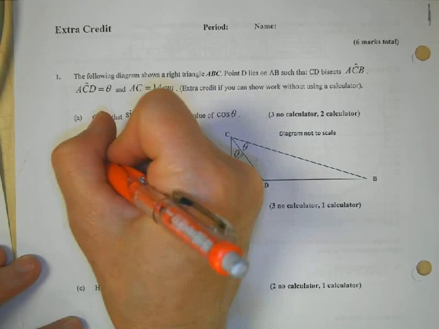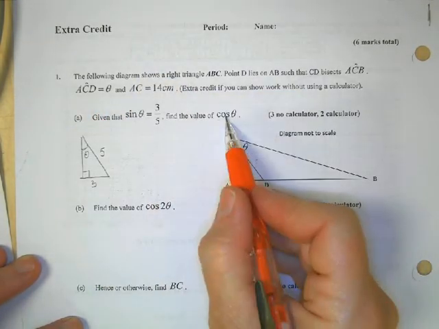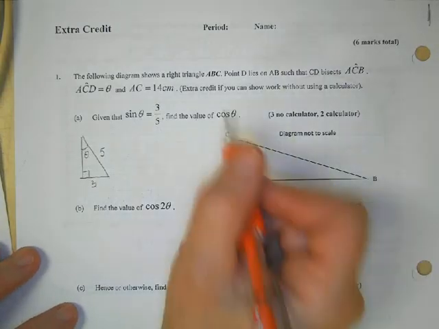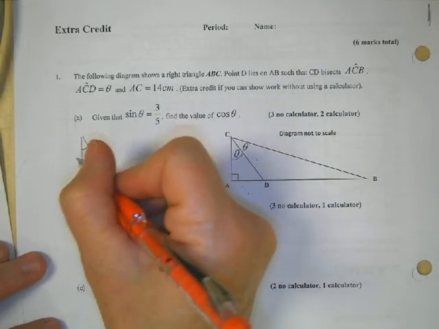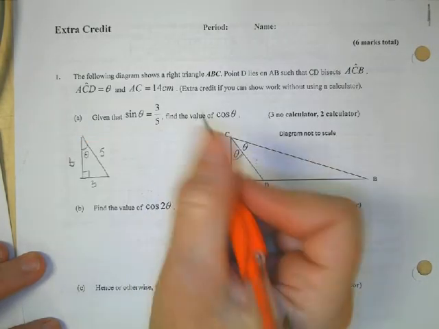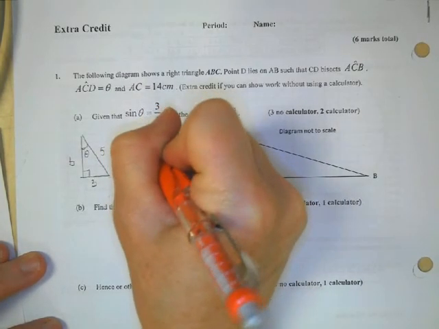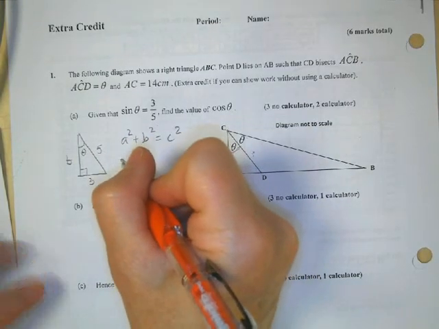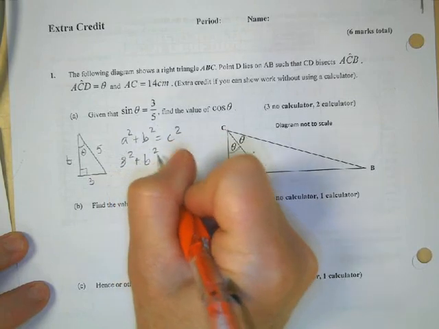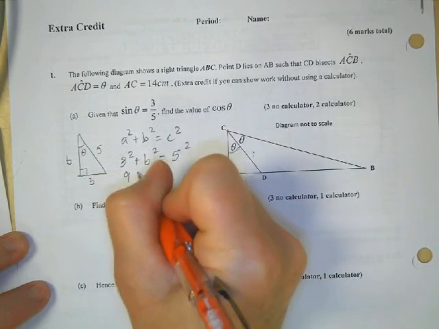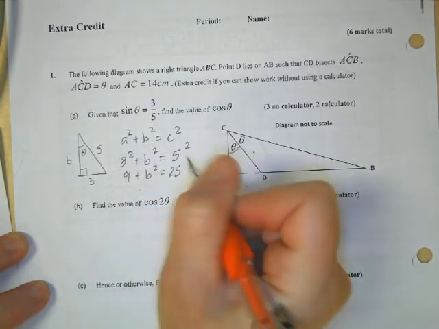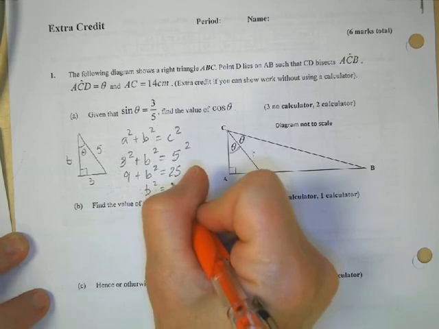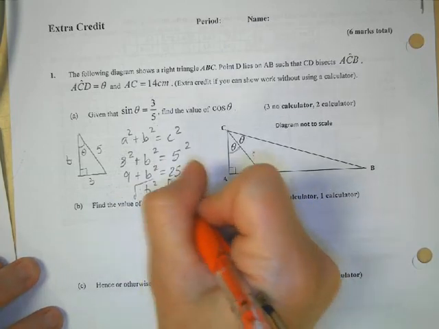So here's my theta, and I can figure out what cosine theta is by using the Pythagorean theorem. So for cosine of theta, I need to find this side right here. Let's call that b. So a squared plus b squared equals c squared, or hypotenuse squared. I have a is 3, so 3 squared plus b squared is equal to the hypotenuse squared. 9 plus b squared is equal to 25. Subtract 9 from both sides, I get b squared is equal to 16. Square root that, and I get b is equal to 4.